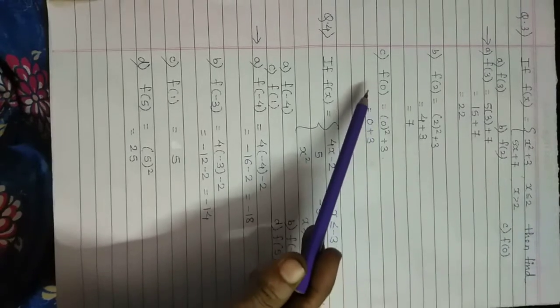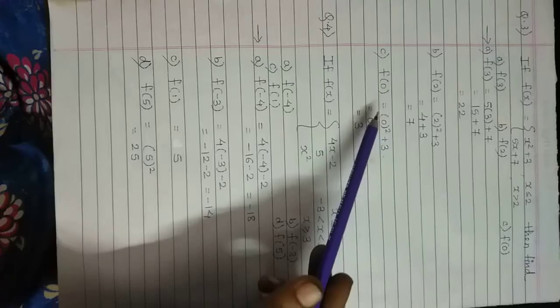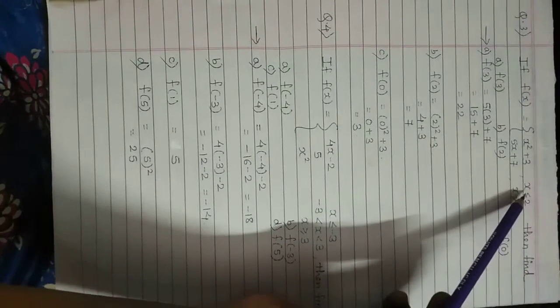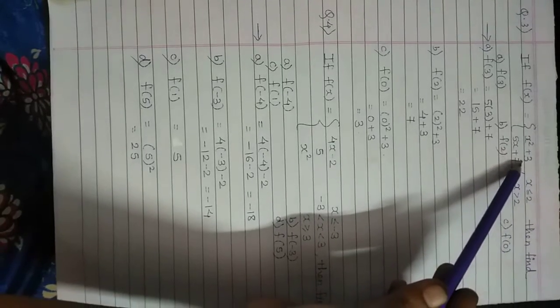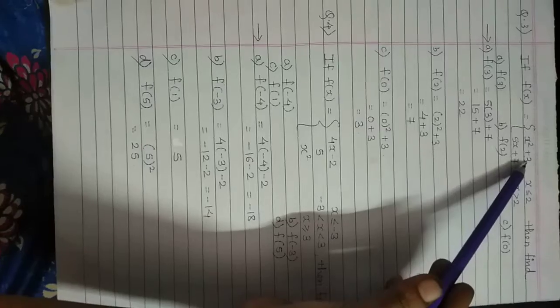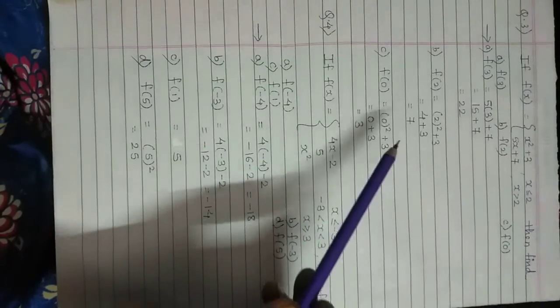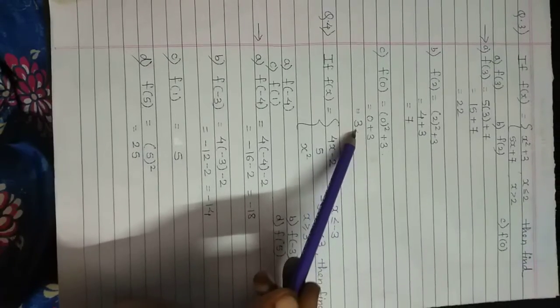Now next we want f of 0. Now 0 is a value less than 2, and here we have x less than or equal to 2. So we are going to consider this function for 0. So considering this function and replacing x by 0, we will get 0 square plus 3. So 0 plus 3, so the answer is 3.